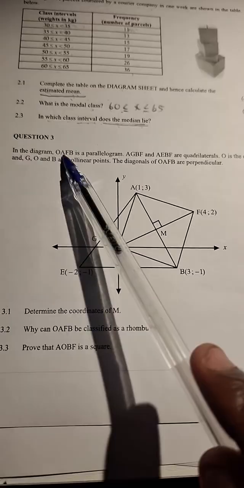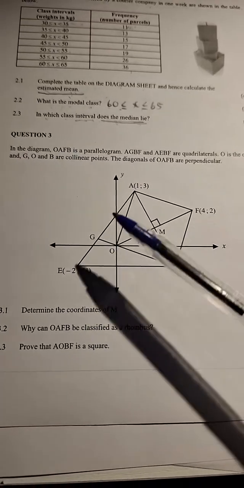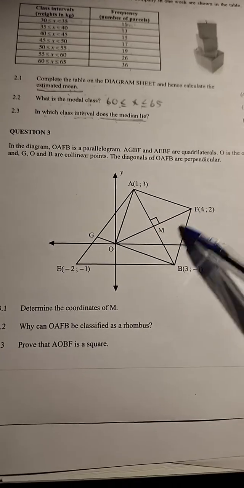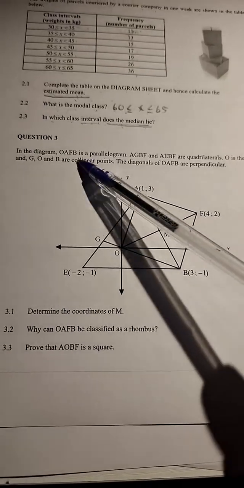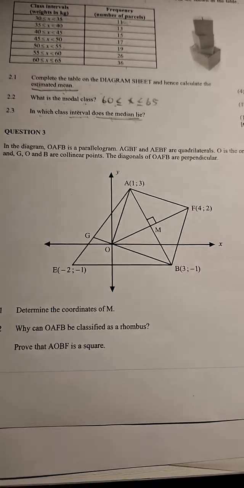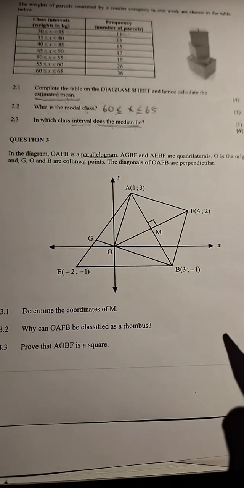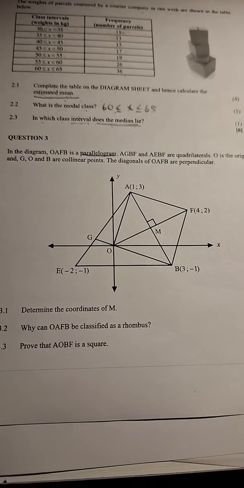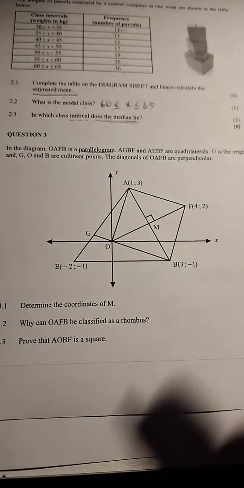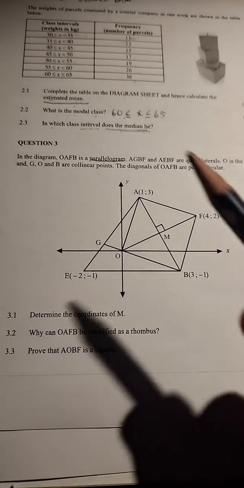So in the diagram, OAFB is a parallelogram. The minute they say it is a parallelogram, it means all the properties that apply to a parallelogram can be taken at face value.